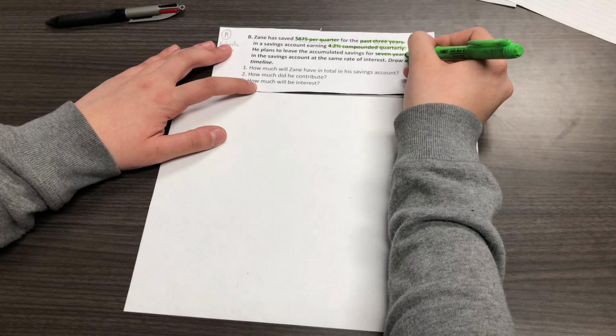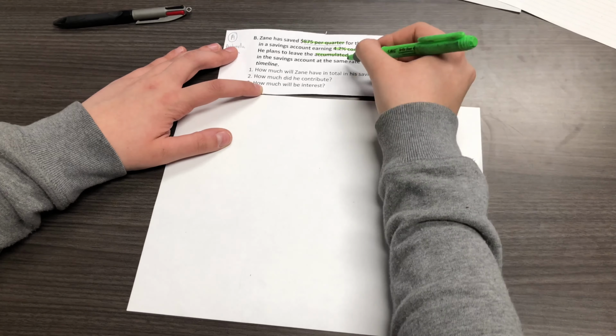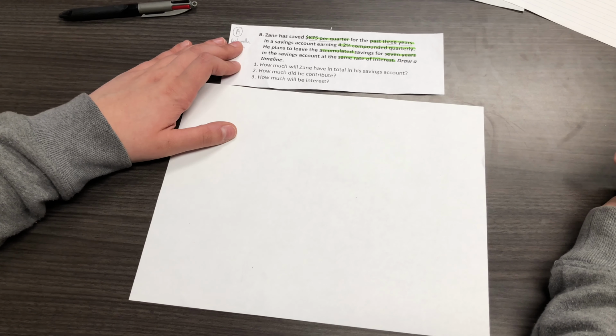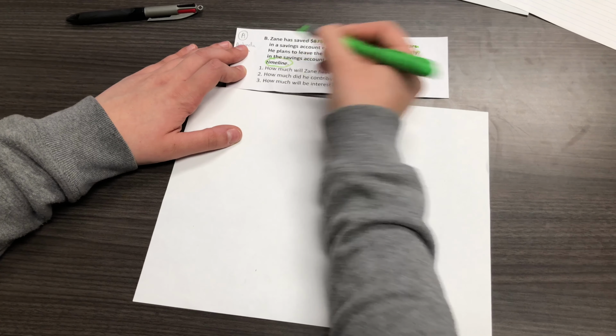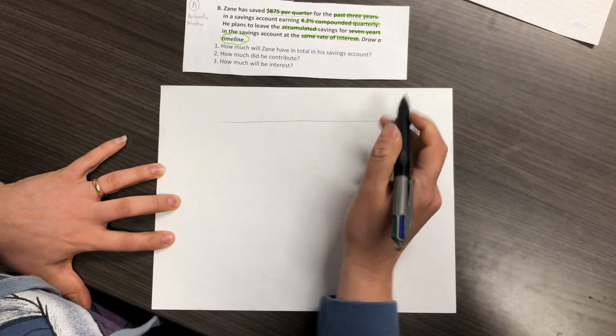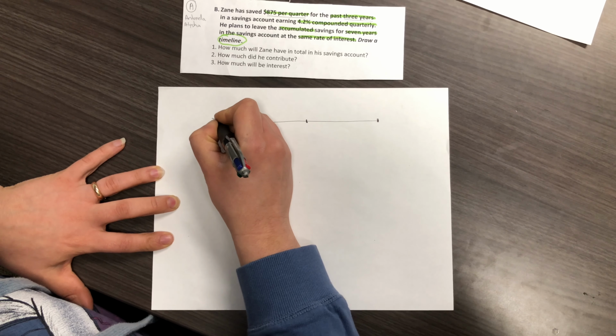He's going to leave the money in the account for the next 7 years to let it accumulate at the same rate of interest. Now, let's draw a timeline. To start our timeline, obviously, we're just going to draw a line. Then we're going to do our 3 marks, which is at 3 years ago, today, and then 7 years later.